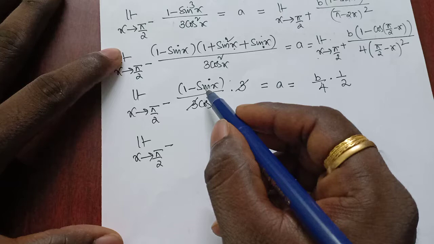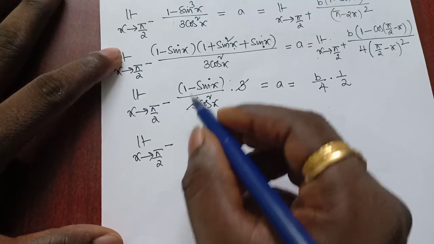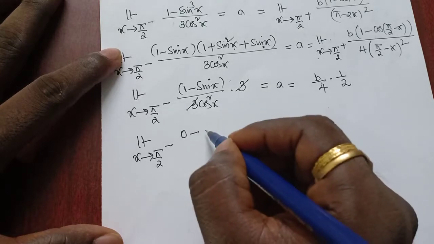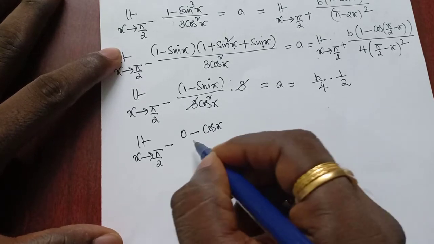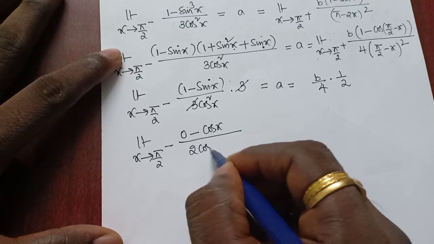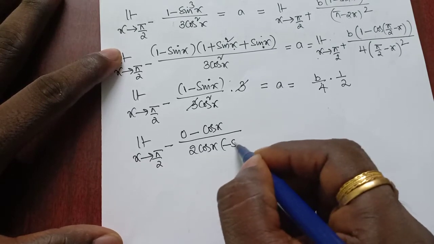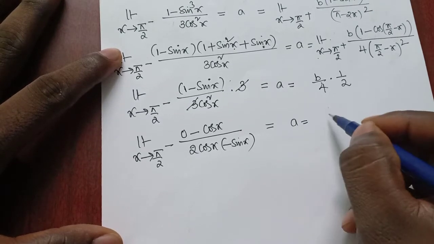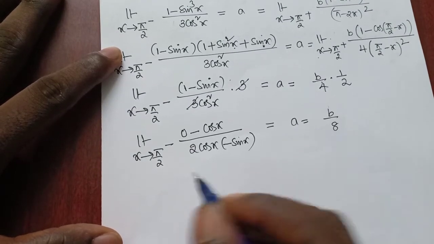So what is L'Hospital rule? f dash of x by g dash of x. So the derivative of 1 is 0 minus, and the derivative of sin x is cos x, divided by the derivative of cos square x, that is 2 cos x into again minus sin x. That should be equal to a, that is equal to b by 8.